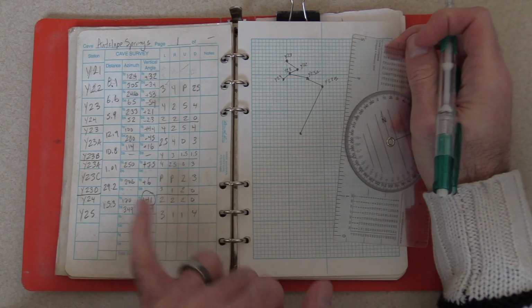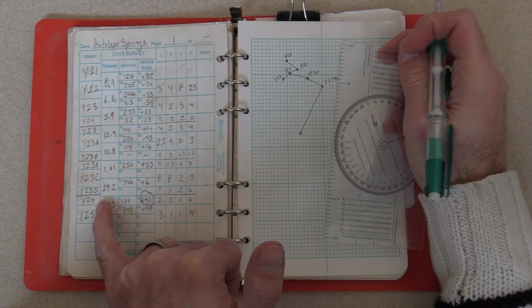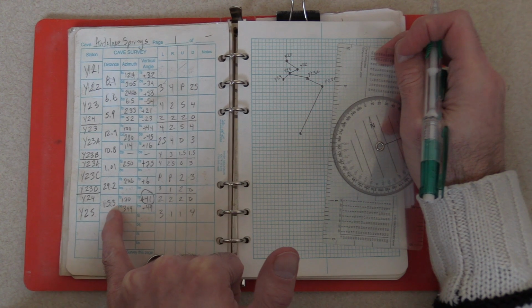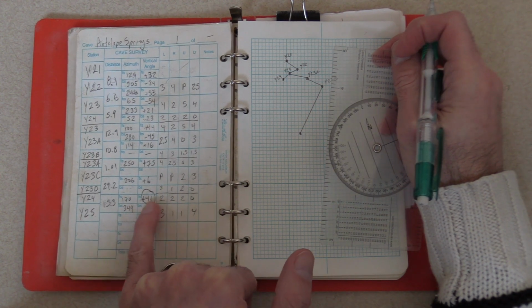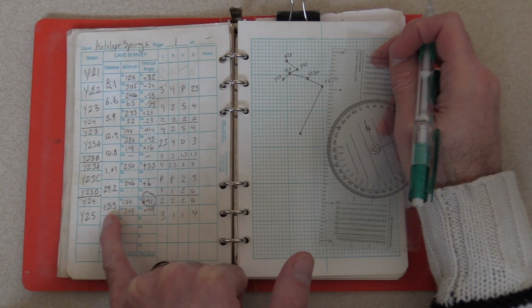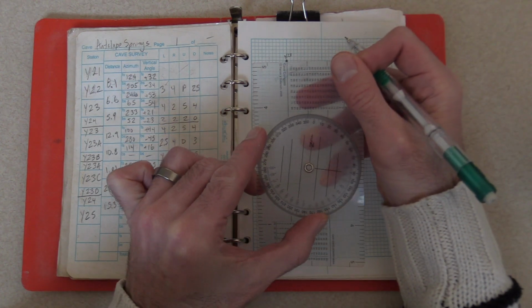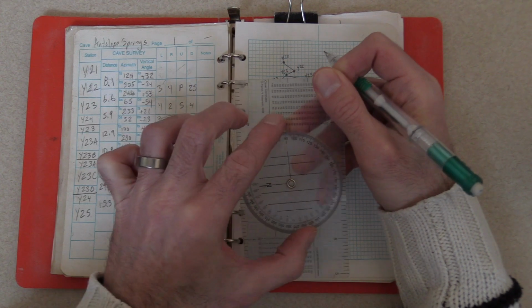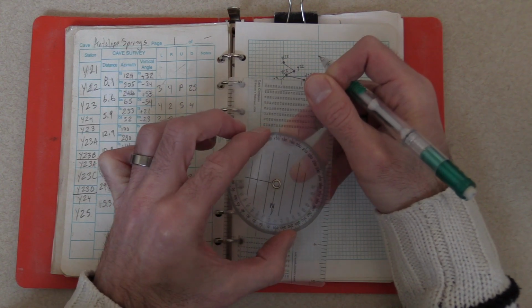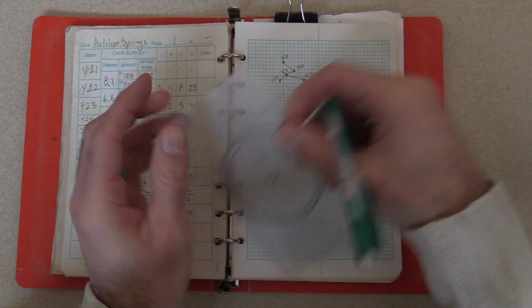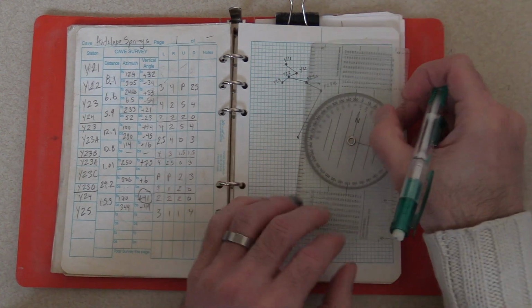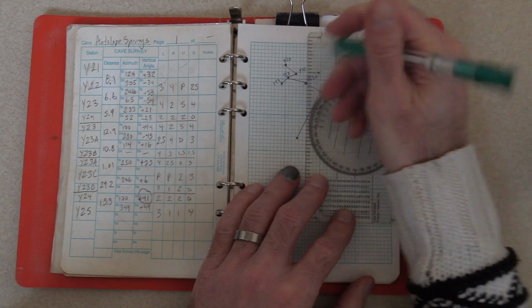Okay, and then we got one more shot to do, and that's 15.3 at 170, 41 degrees, pretty steep. So let's dial in our 170 here. Let's see, fastest way to 170. And let's go in from 24.